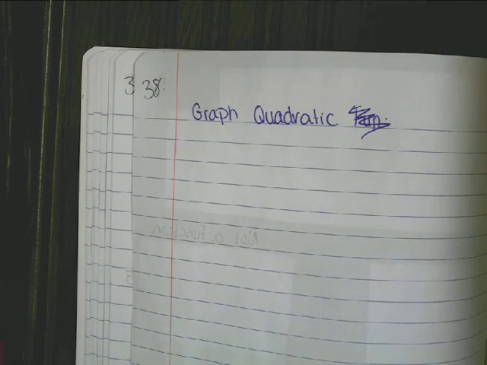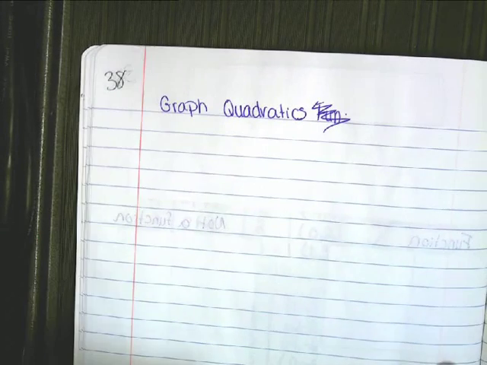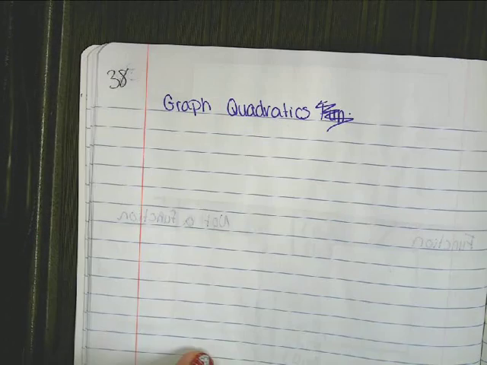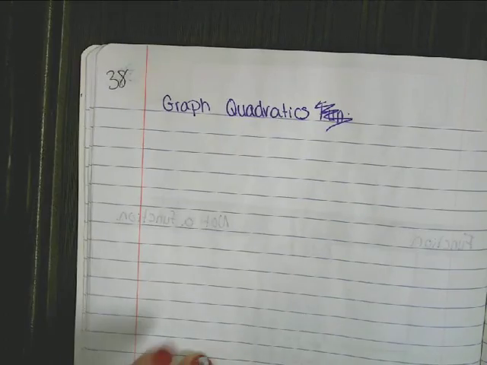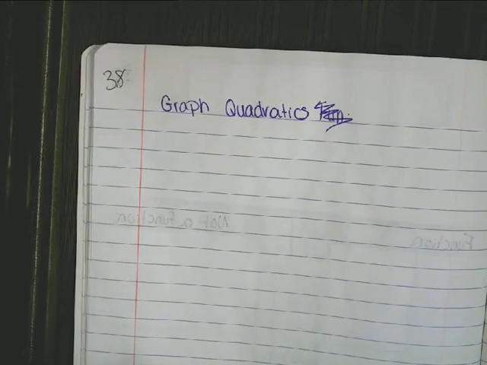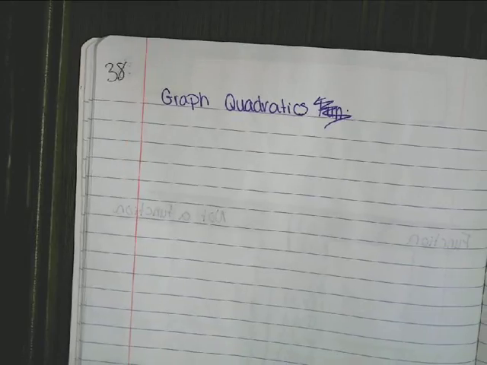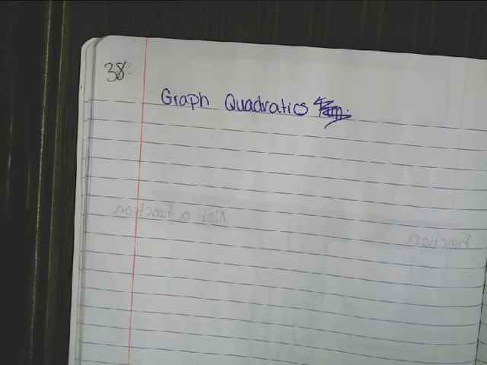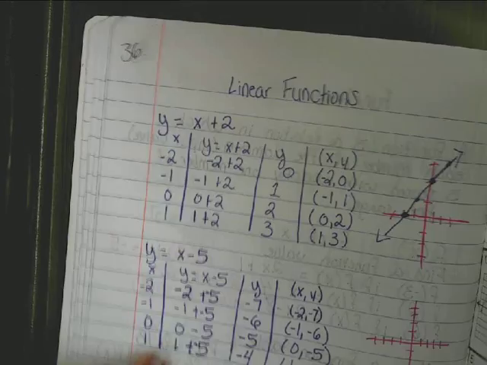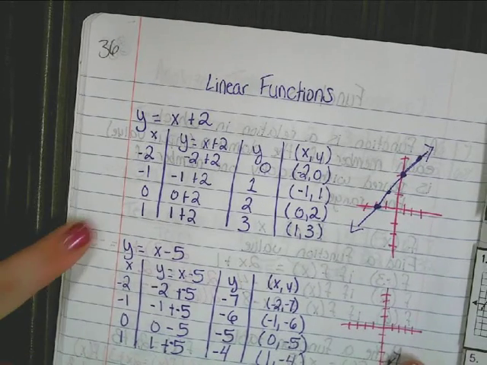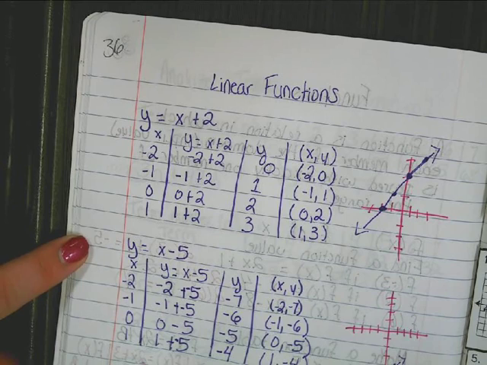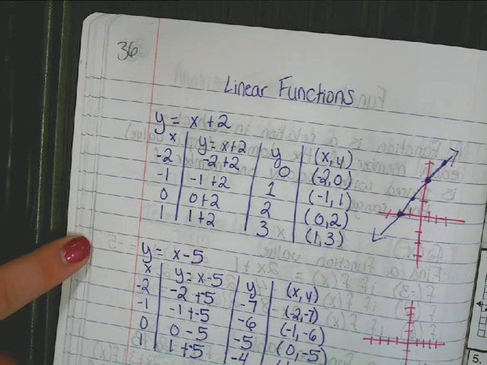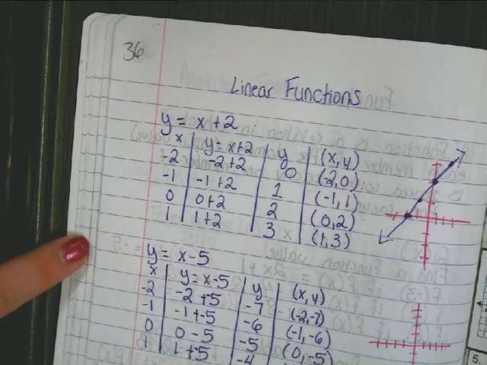Okay, so at the top of your page you should have graph quadratics. So if you think back to linear functions, we made those tables. You had them on your quiz last week where you had your x column, and then we put your function, and then we put your y, and where you solved it, and we had our x, y. Everybody remember what we're talking about? So if we look back to here, our linear functions, remember how we made the table with those? Okay, so when we're doing quadratics, we're doing these same tables.